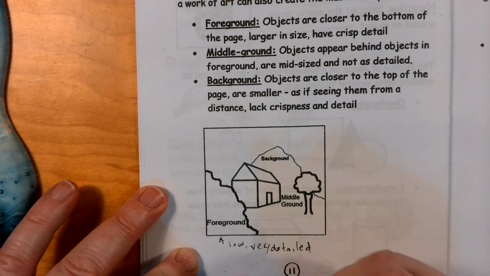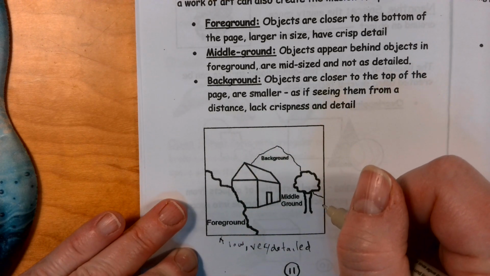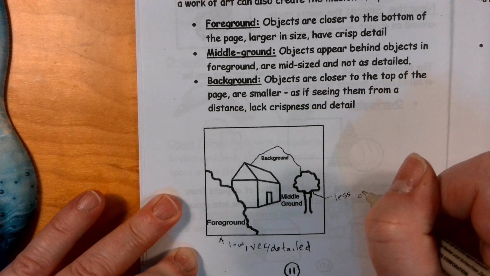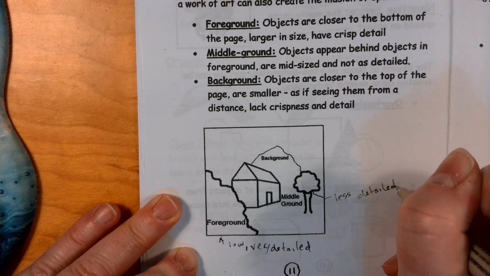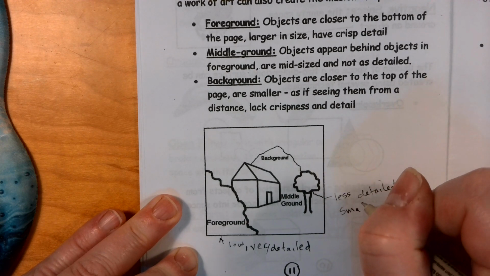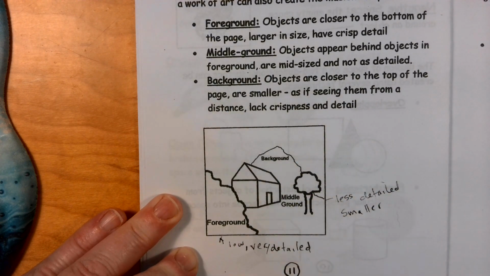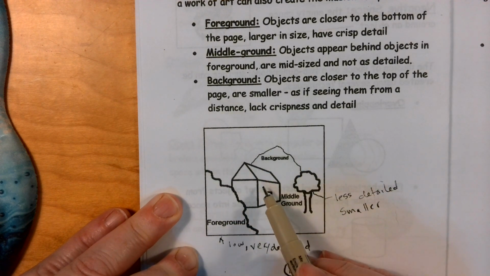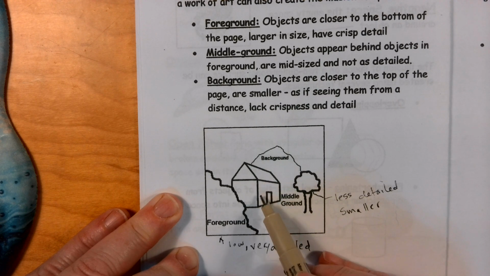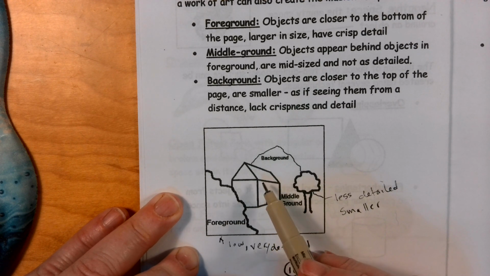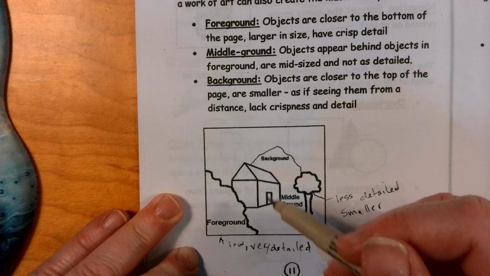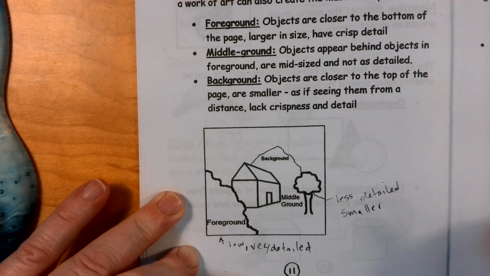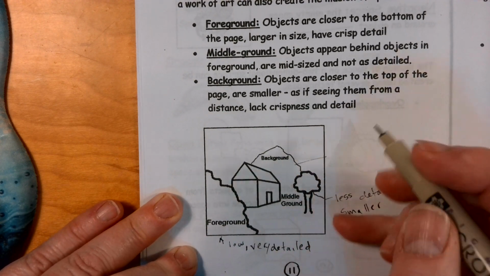So we've got low and very detailed. The middle ground ones are less detailed, and they're smaller. So as they go back in space and further away from us, they're getting smaller. If this barn was made out of wood, we wouldn't see the texture of the wood, but we might see the planks, the lines that separate the pieces of wood.